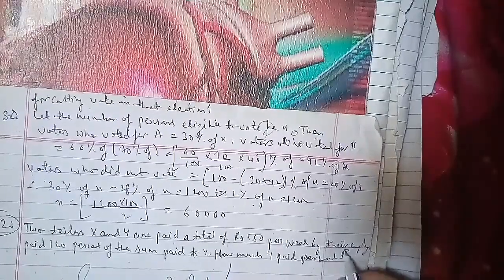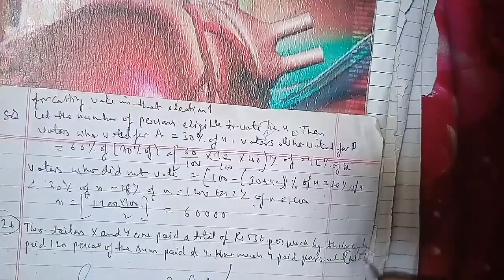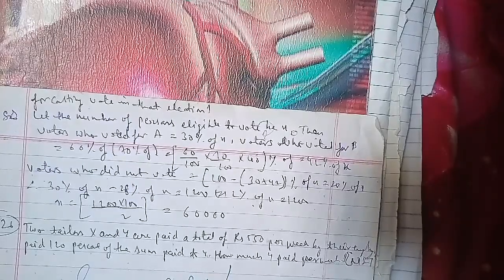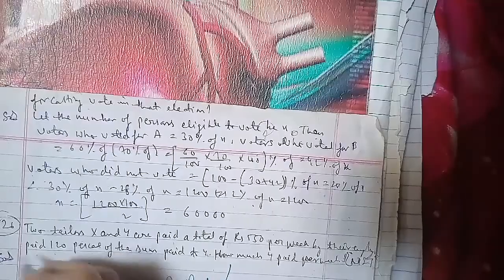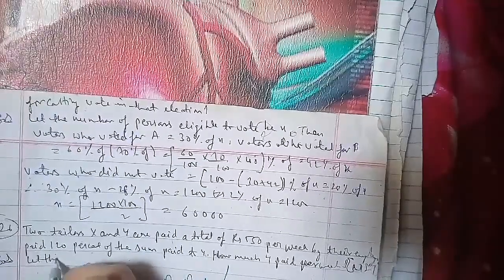So let the sum paid to Y per week be rupees x.